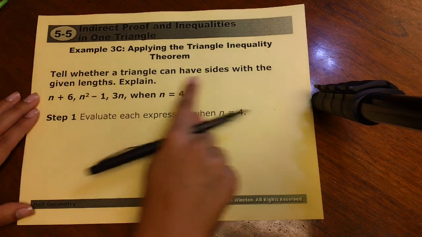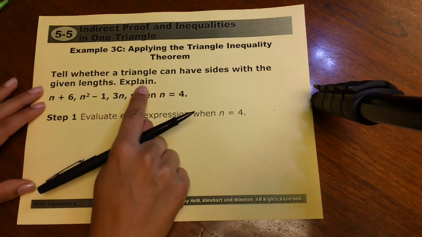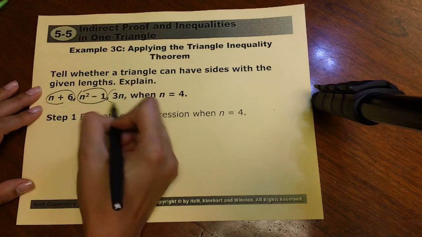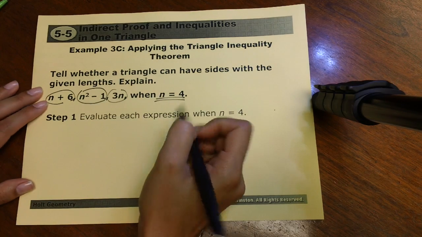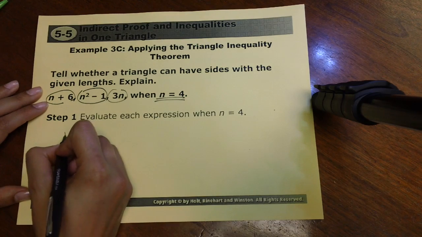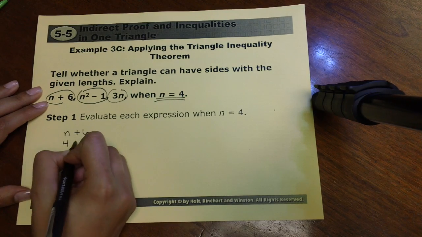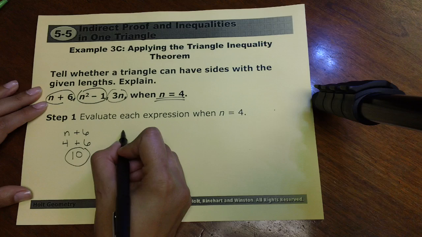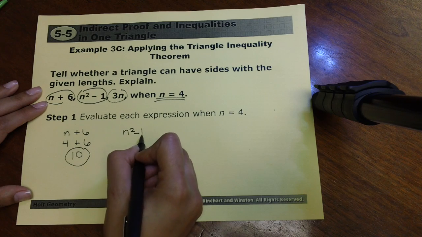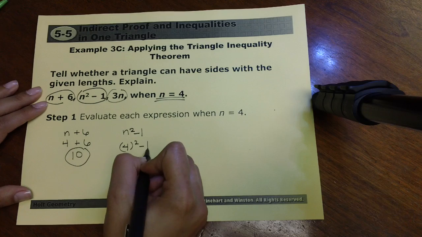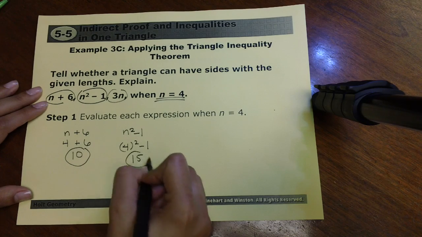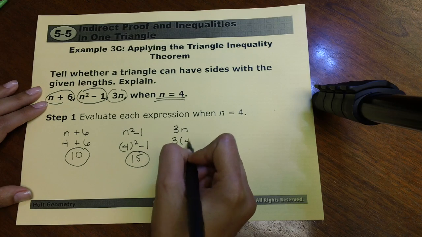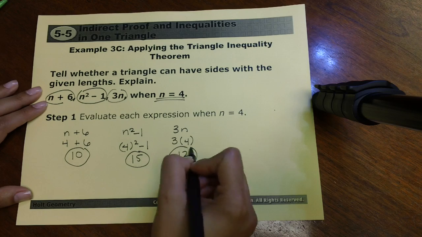Third question, you need to tell whether a triangle can have the sides with the given lengths. First, we need to figure out what the lengths are. They give us 3 expressions, and they give us a value to substitute for the letter n. So first, we're going to have to evaluate each one. I have n plus 6, which is 4 plus 6, gives us 10. 10 is our first side length. I have n squared minus 1, which is 4 squared minus 1. 4 squared take away 1 gives us 15. That's another side length. And then I have 3n, which is 3 times 4, which is 12. And that's our third side.